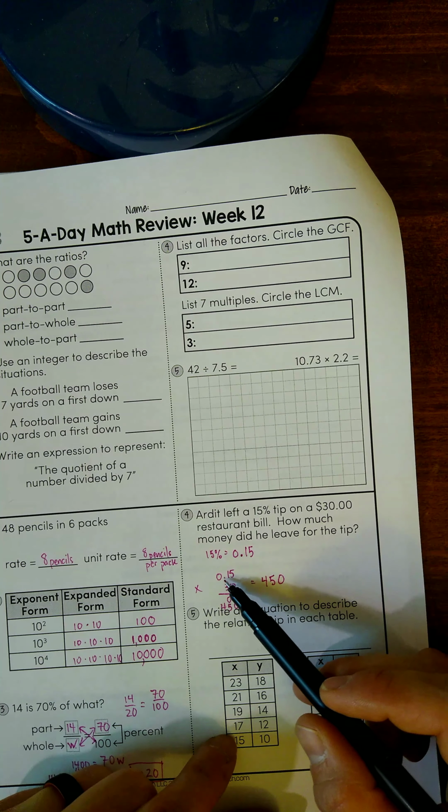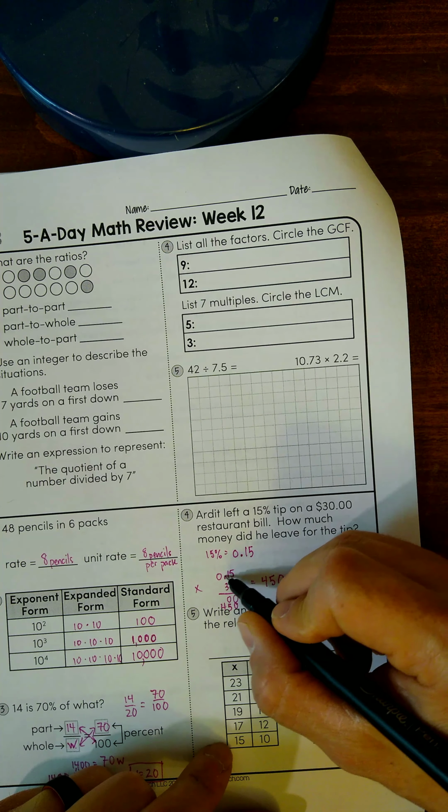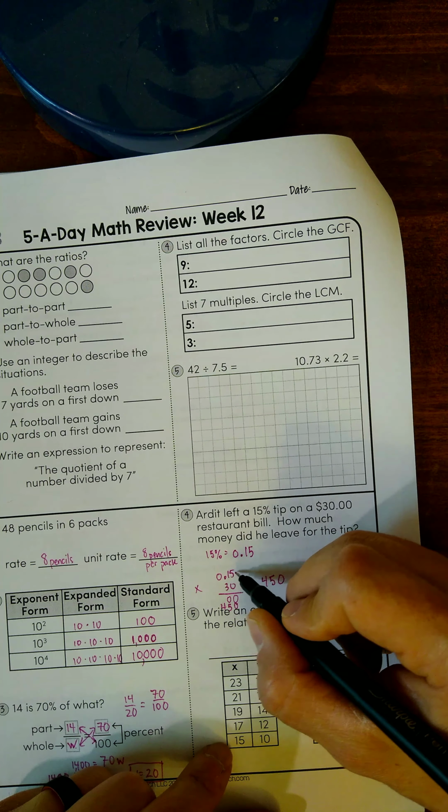There's one more thing I have to do. My multiplication started out with two digits to the right of the decimal. So now I have to move my decimal over so that there are 2 digits to the right of my decimal. And so my answer is 4.5, or let me rewrite it with a dollar symbol.